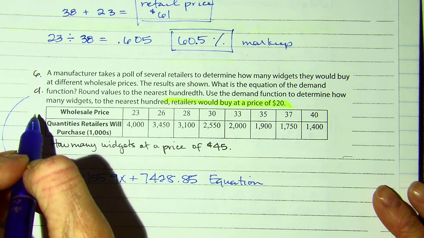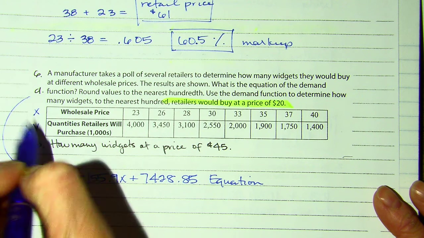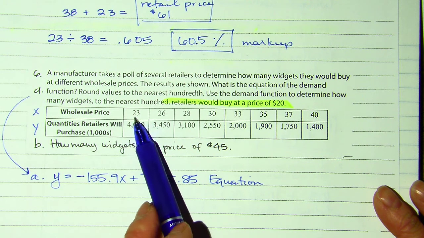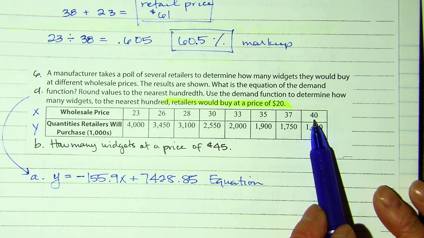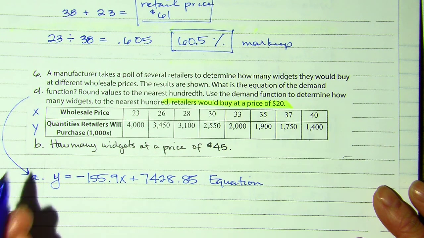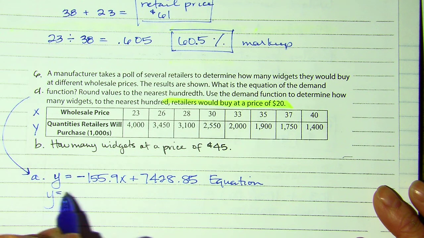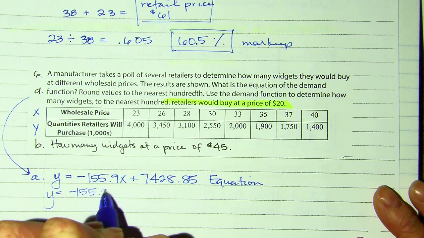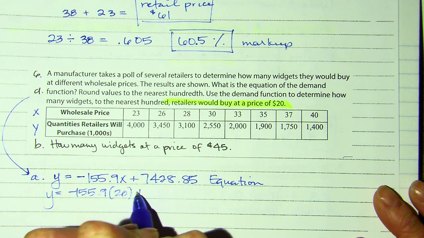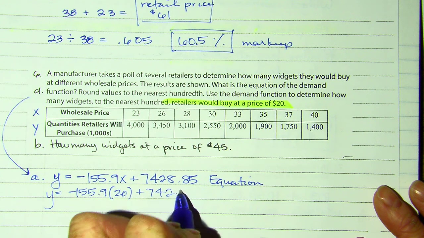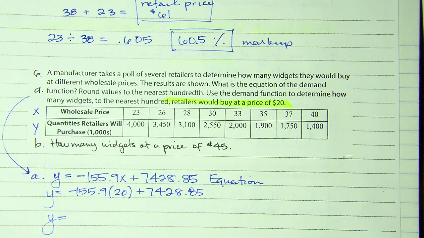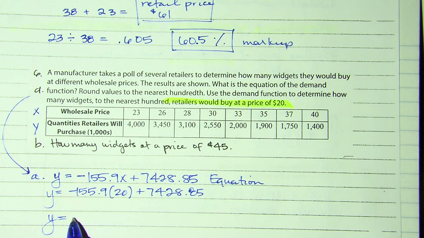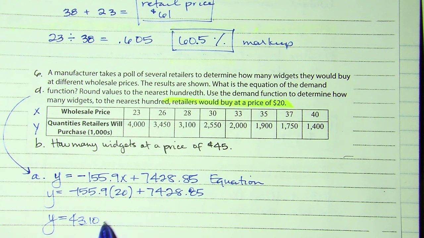So here's our X, here's Y, so this is our wholesale price. Notice the cheaper it is, the more it is purchased. The more expensive the item gets, the less people purchase it. So I'm going to go ahead and enter the price of $20 into this equation, and I get 4,310.85, but I can't have 0.85 of a unit.